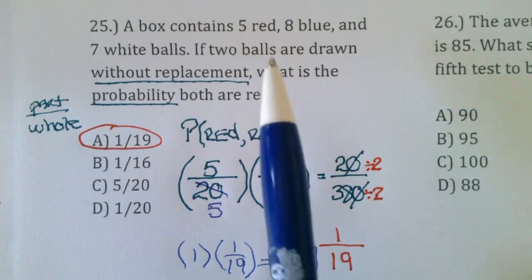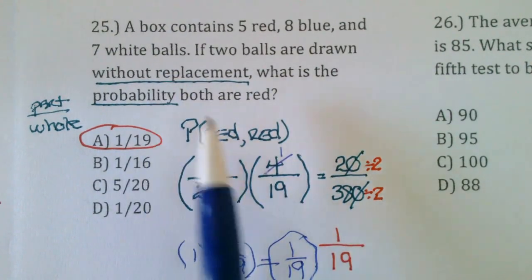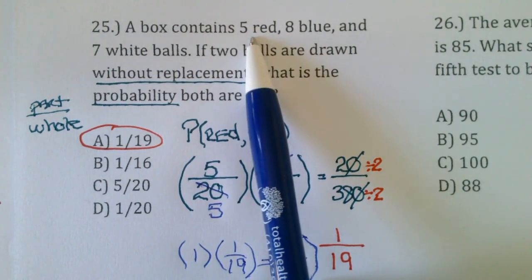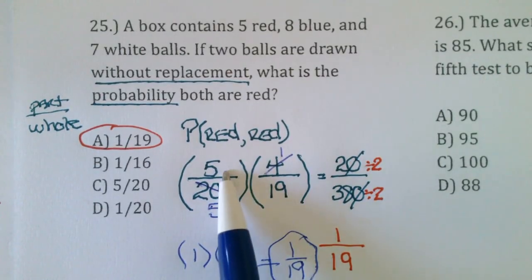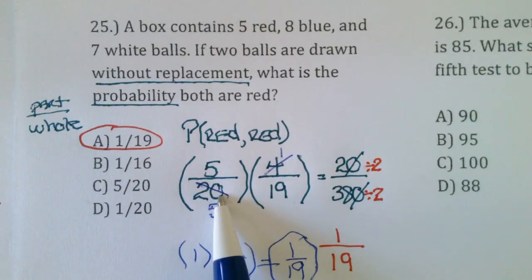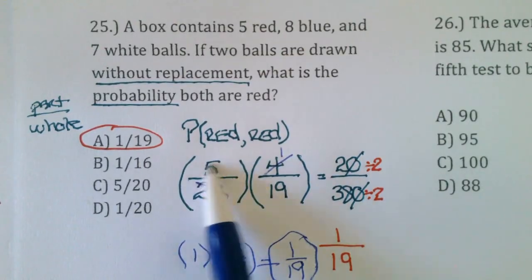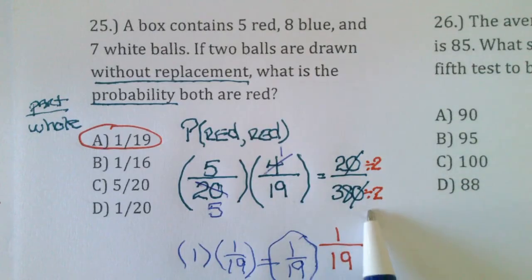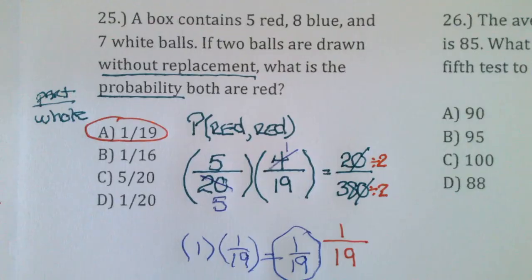Then we didn't replace that ball back into the mix, so inside that box we now have 19 balls, not 20. And we don't have 5 red balls anymore because we didn't replace it, so we have 4. From here, you could have done one of two things. You could have reduced 5/20ths to 1/4 and then simplified the 4s, or multiplied straight across and then reduced, or cross simplified. So that's how we got our A.